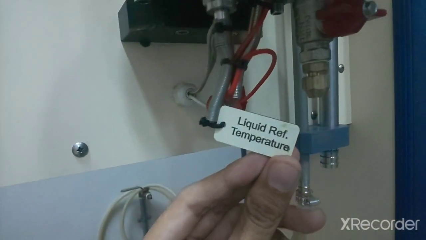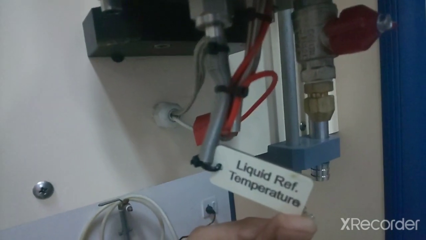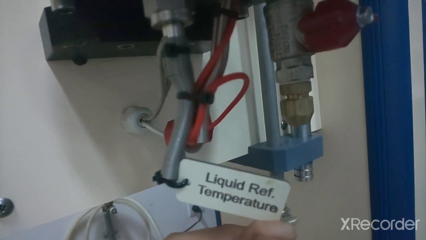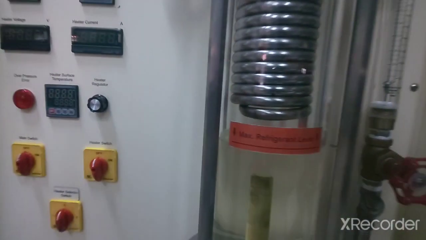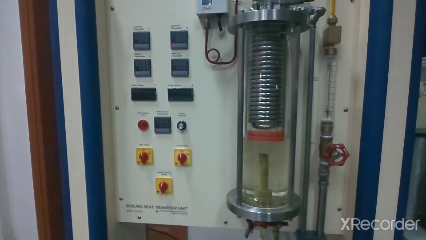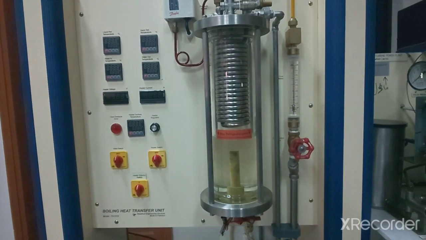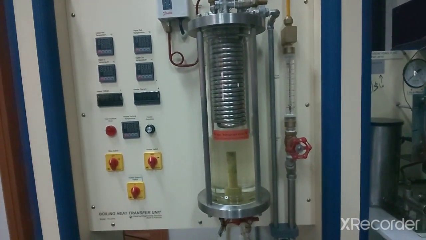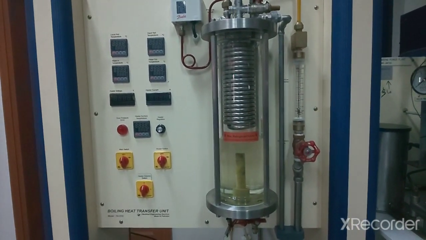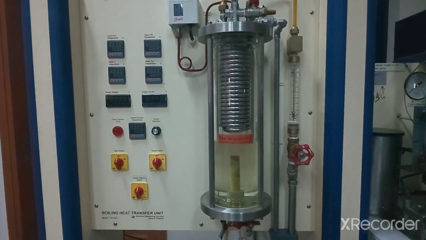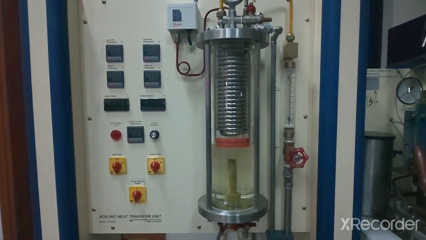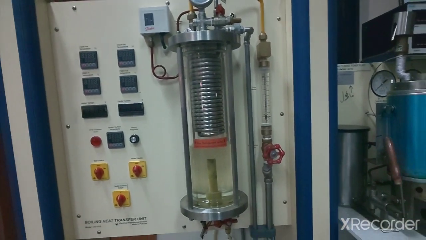Now there is another sensor, which is the liquid refrigerant temperature. You will see that in this cylinder the refrigerant is present in two states while boiling: first, one in the vapor form and second in liquid form. They both will have different temperatures.